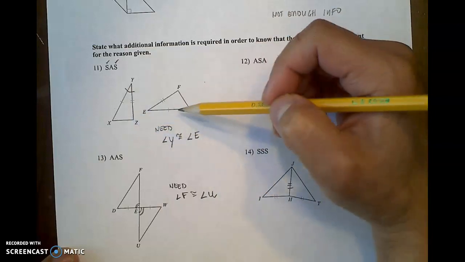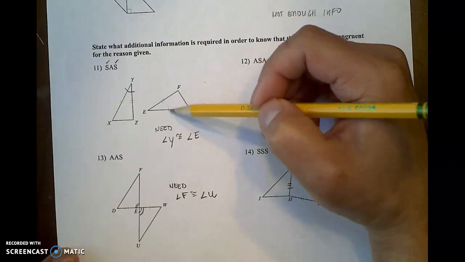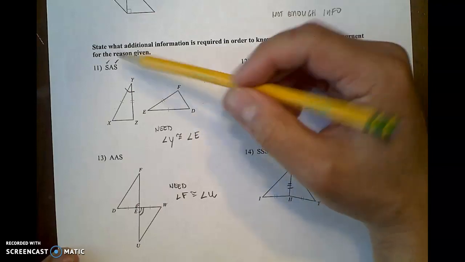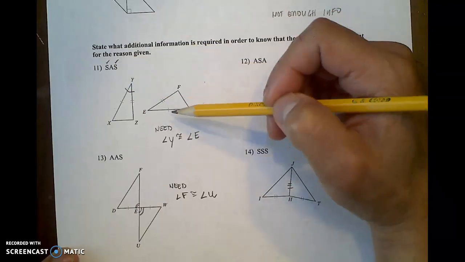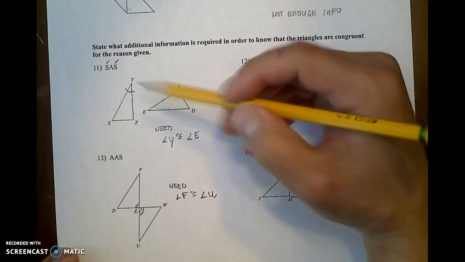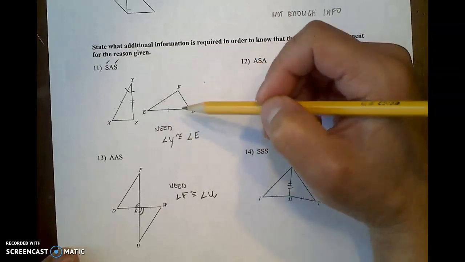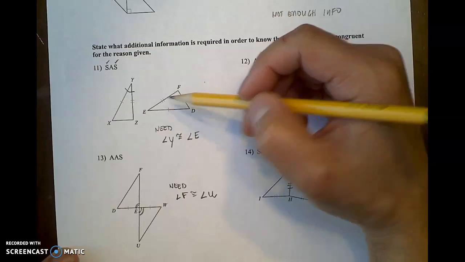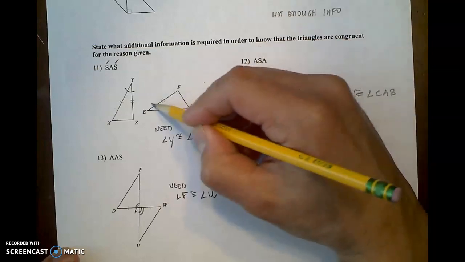Then we go to the other triangle and say, okay, here are the two tick mark sides. If I want to do SAS, I need the angle in between. Of these three angles, the only angle that's in between the two tick mark sides is angle E.